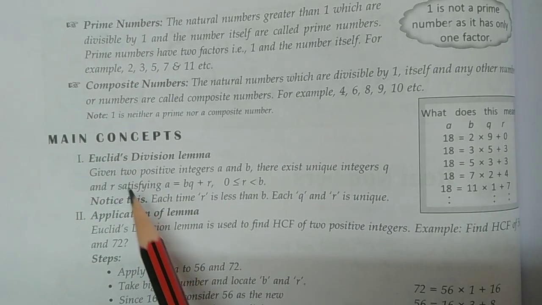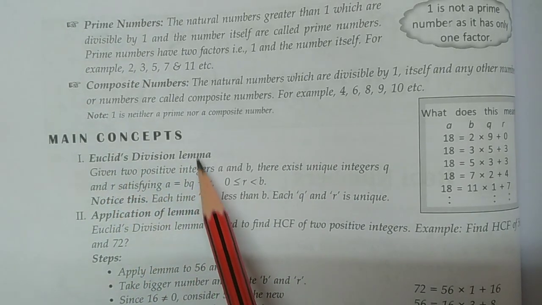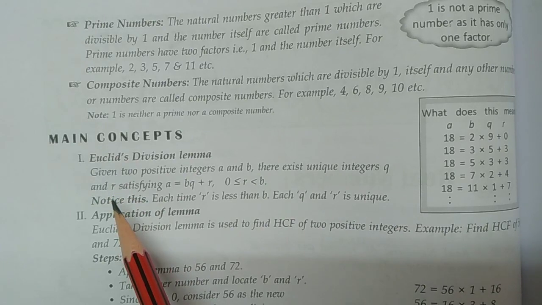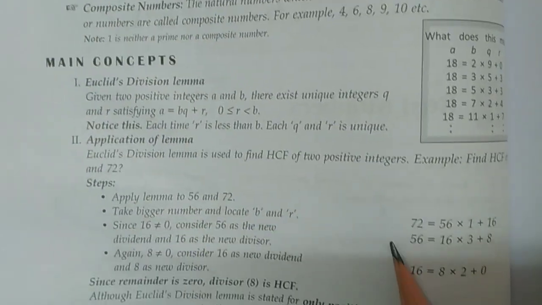So now we can start with the main concepts.